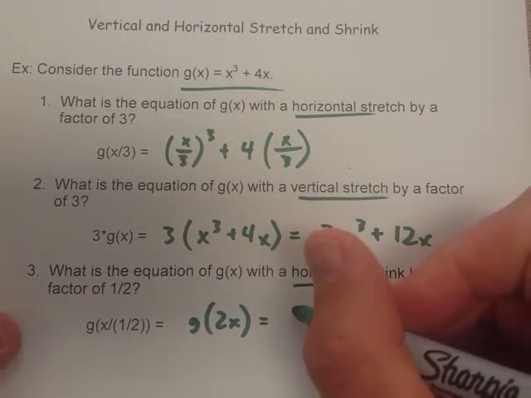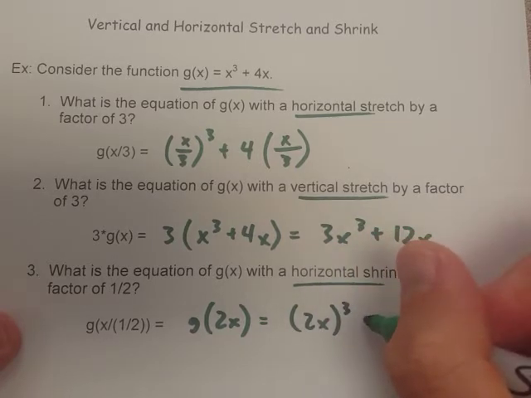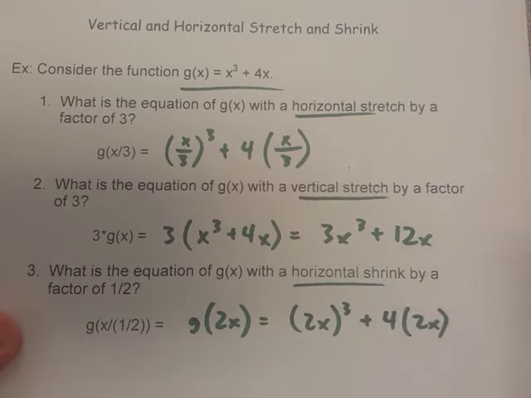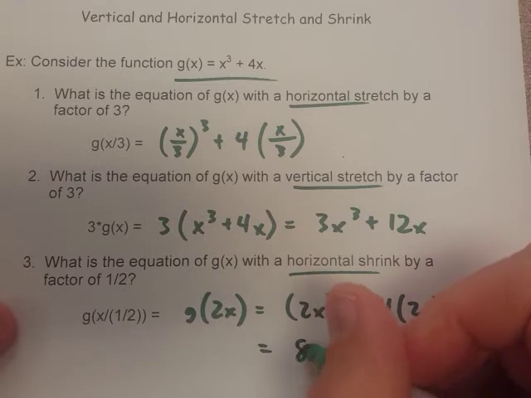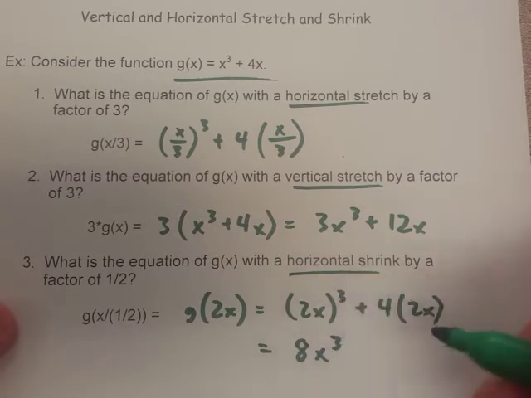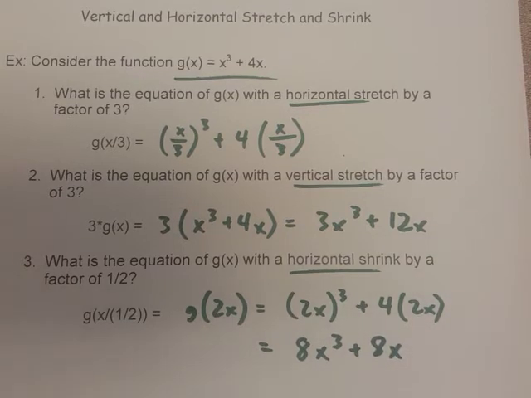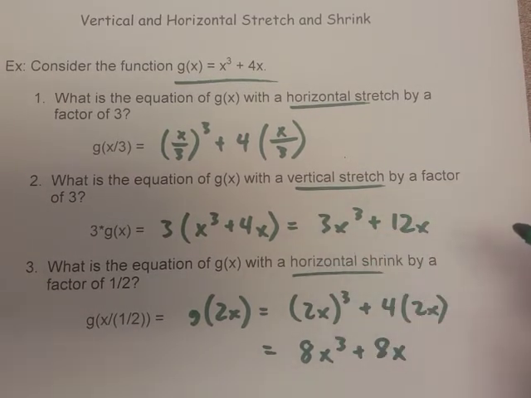So that's going to be 2x cubed plus 4 times 2x. And I could simplify this if I want. It's not super necessary in this case, but it'd be 8x cubed plus 8x for this one. And that should represent a horizontal shrink by a factor of 1/2.